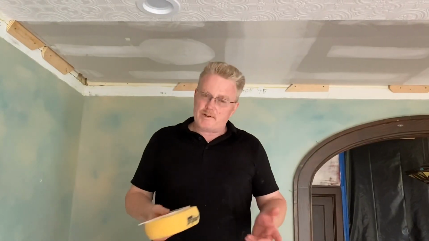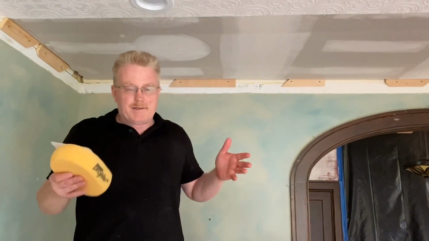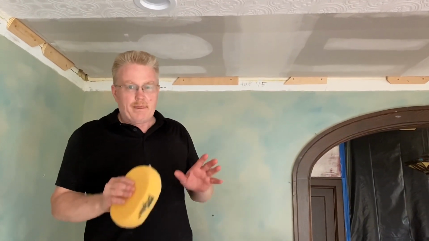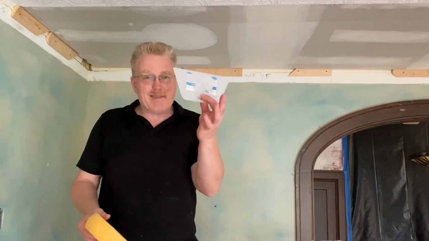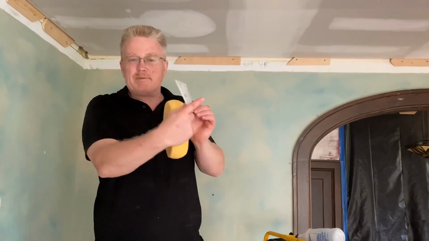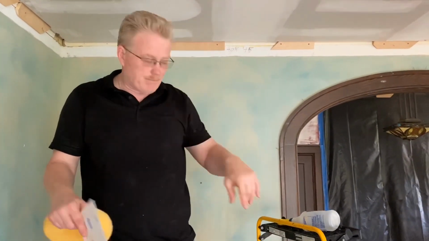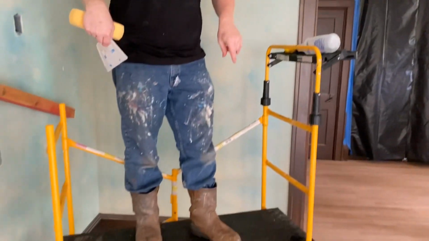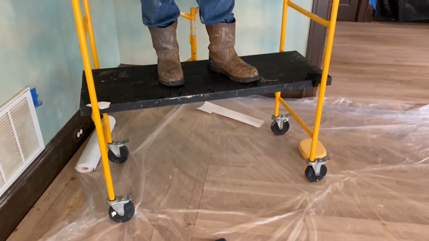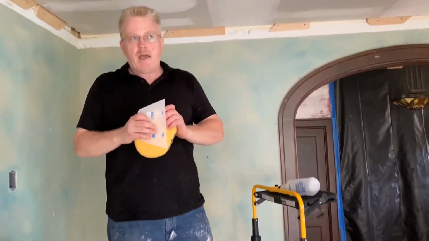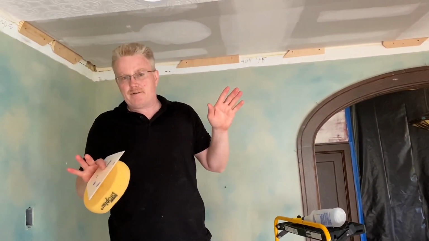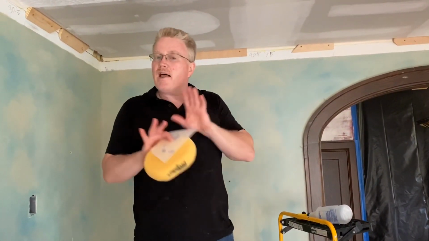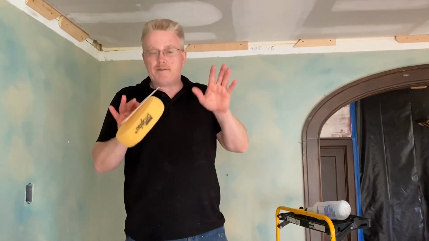Now, the last thing I want to show you is an important tool. It's more important than this. At least you can substitute this with your hands. The ladder that I'm using is about $125. If you're a do-it-yourselfer and you've opted to do this yourself, you're saving lots of money by doing it yourself.